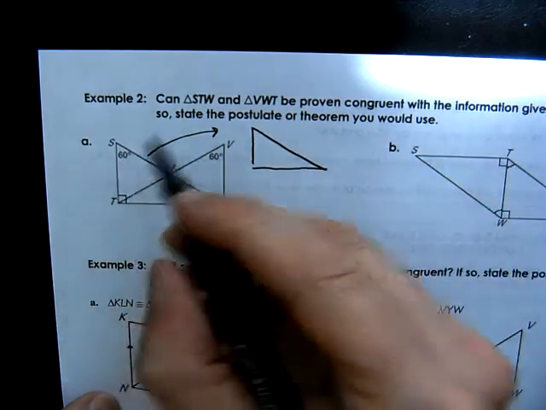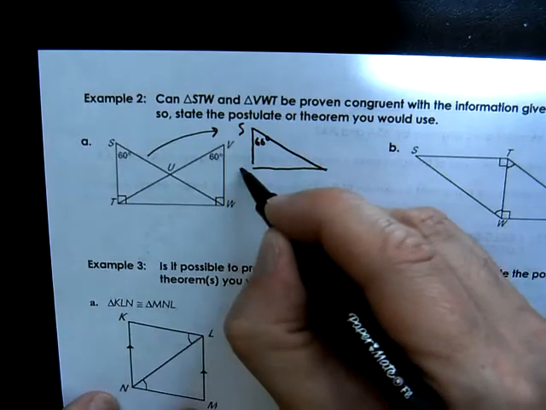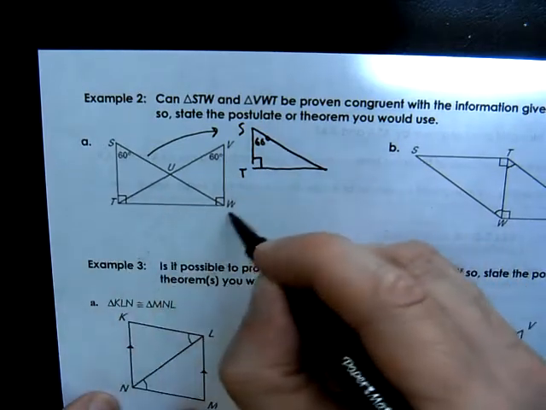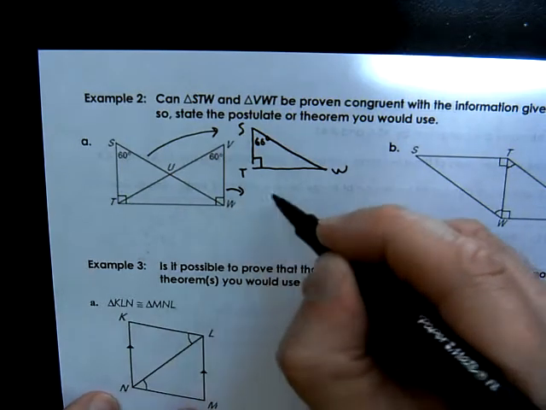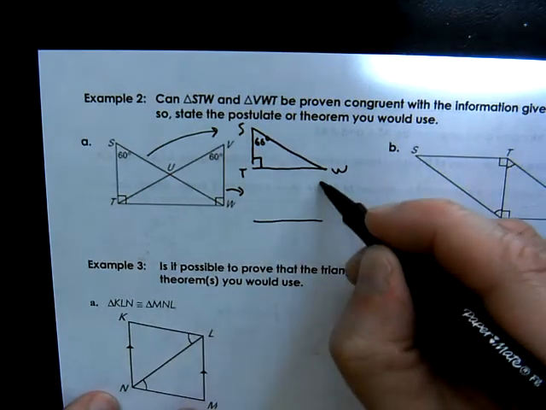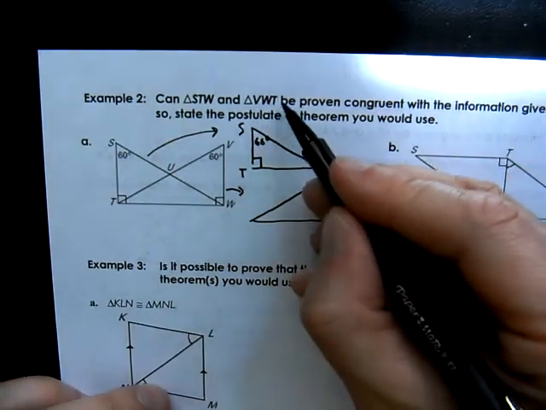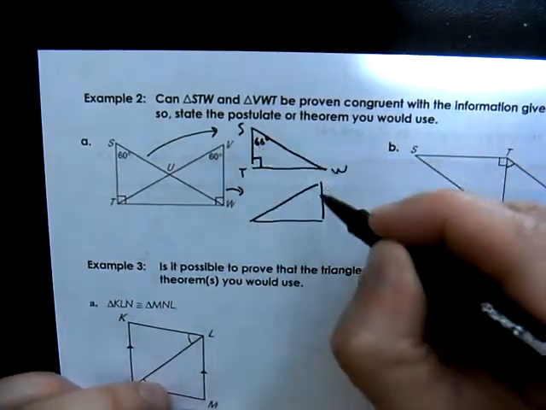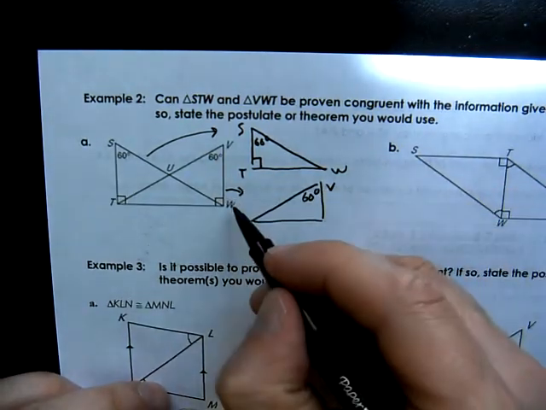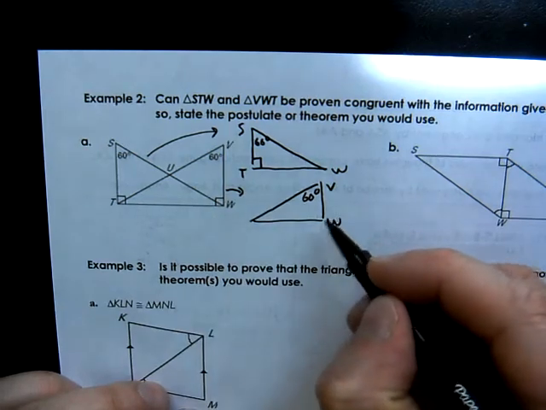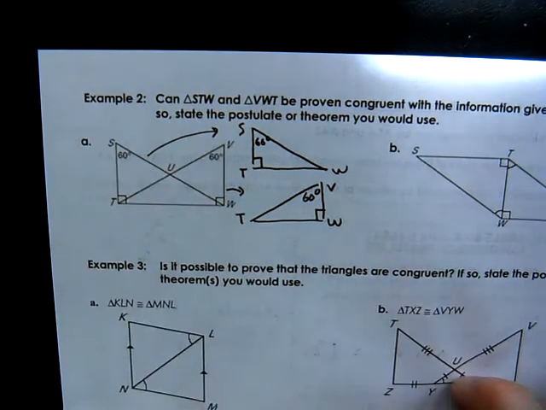So for example, angle S has the 60 degrees, angle T has the right angle, and angle W is over here. Then I'm going to take this right-handed triangle. This is triangle VWT, so angle V is 60 degrees. Angle W is the right angle, and then angle T is on the left-hand side. So that might be a little easier.